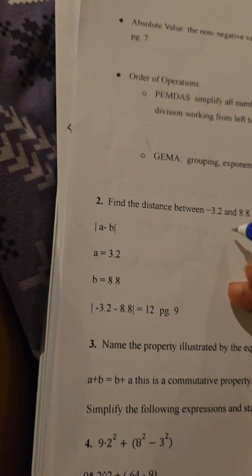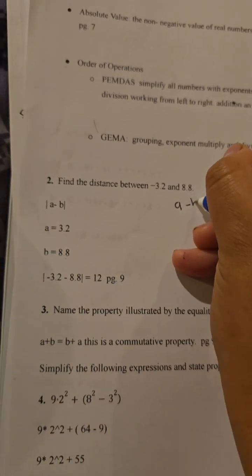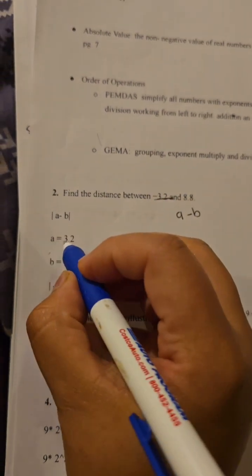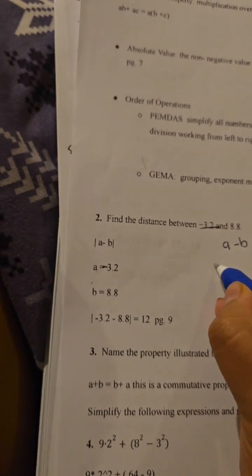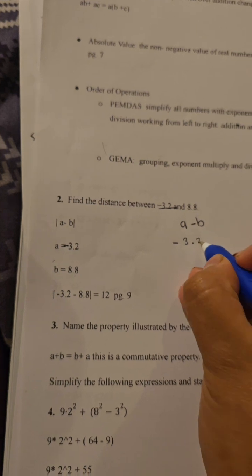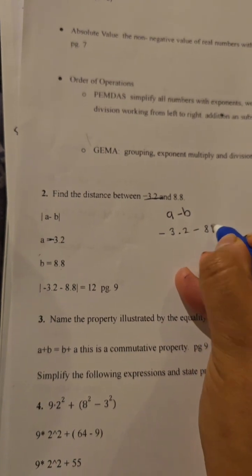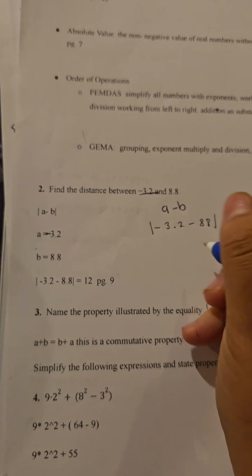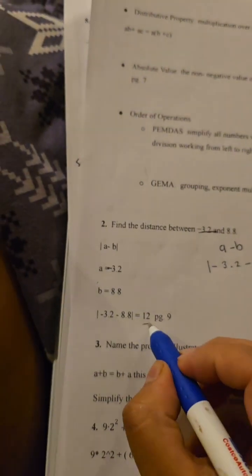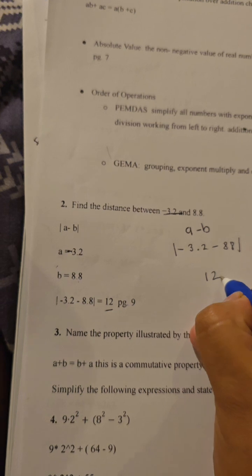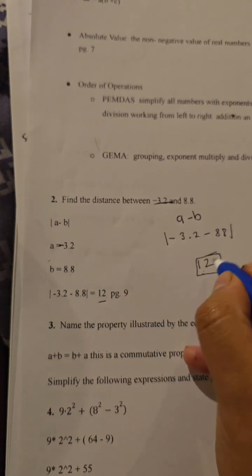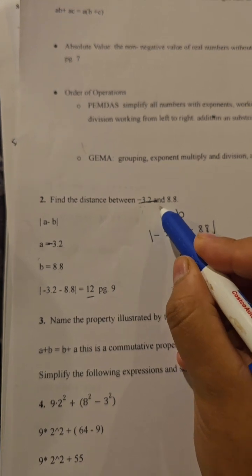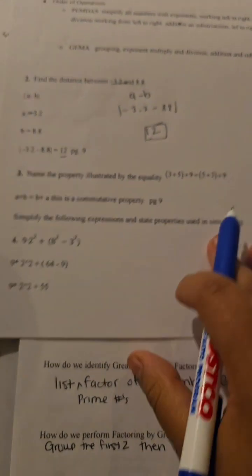With this, we're going to be using A and B. Our A would be this, and it would have to be negative. So we're going to do negative 3.2 minus 8.2, right? If we subtract these, it would equal 11.4, right? So that would be the difference between negative 3.2 and 8.2.